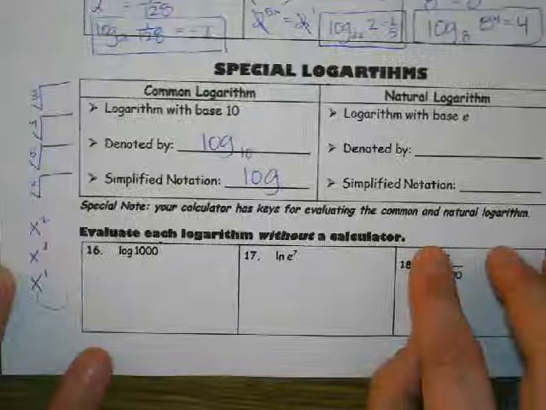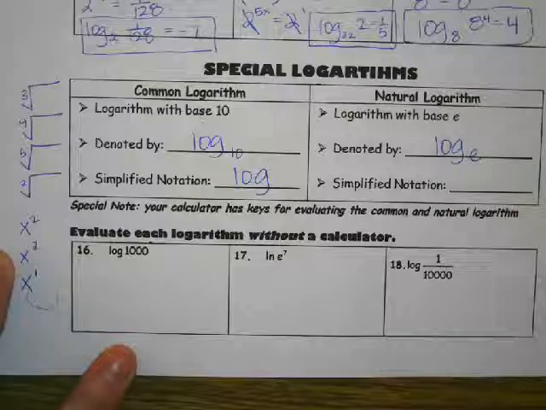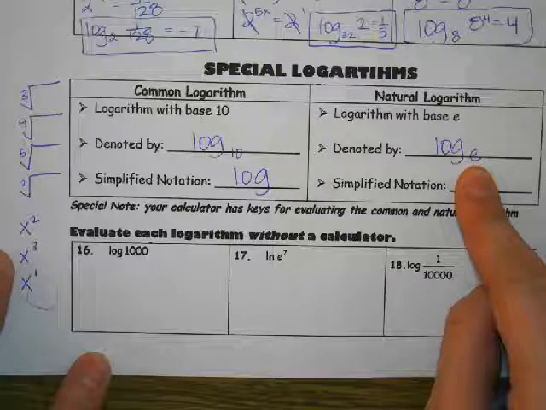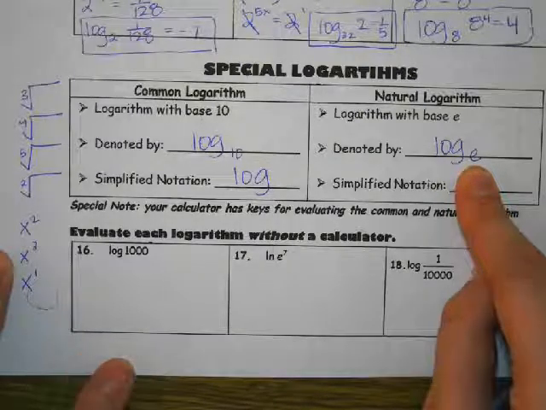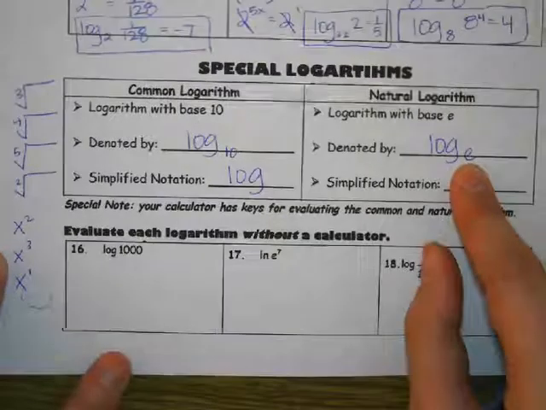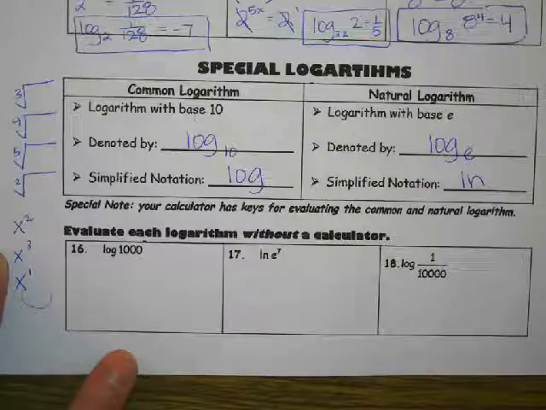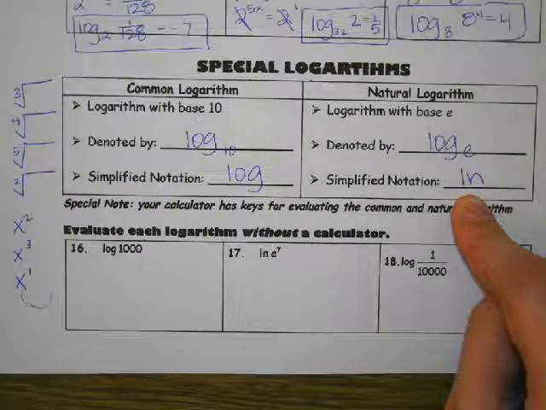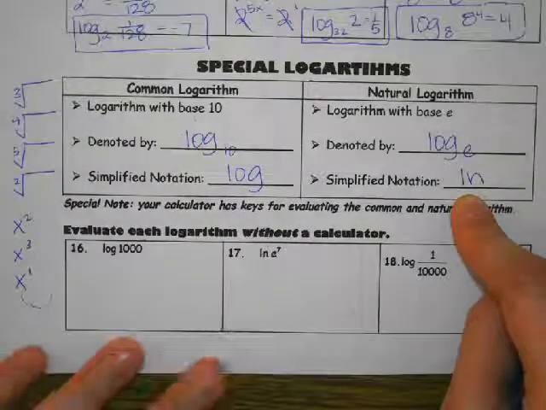The other log that is special is called the natural logarithm, and this is log with a base of e. So the letter e there. And there's a lot of history behind this. I believe the e is because of Euler, E-U-L-E-R is the guy's last name. German, maybe? I don't know. It's an e. And his simplified notation is ln for natural log. Log natural? I don't know. I think it's from Latin, maybe. Yeah, ln. It's not one n, it's ln. And it's not capitalized, it's always lowercase, ln. All right? So that's an L and an N next to each other.